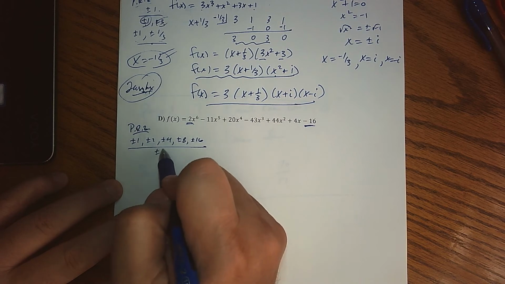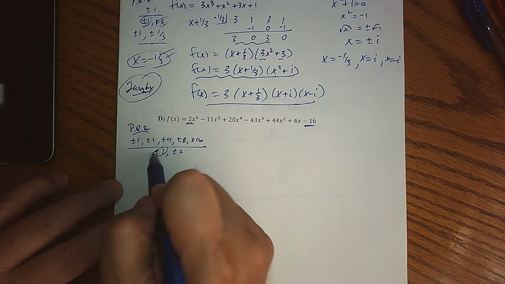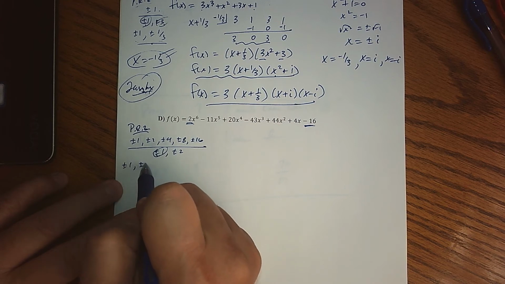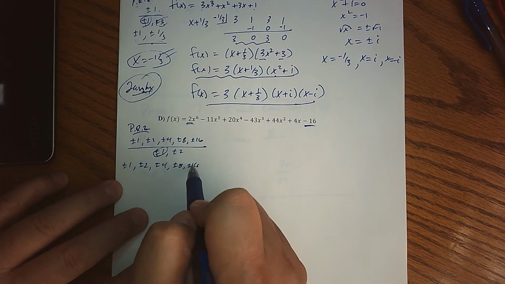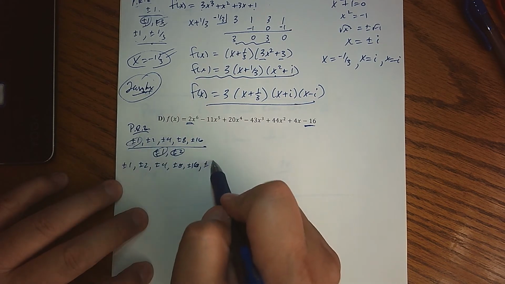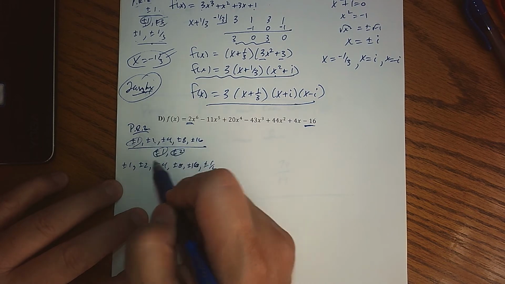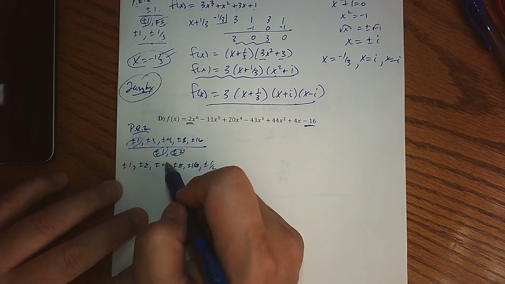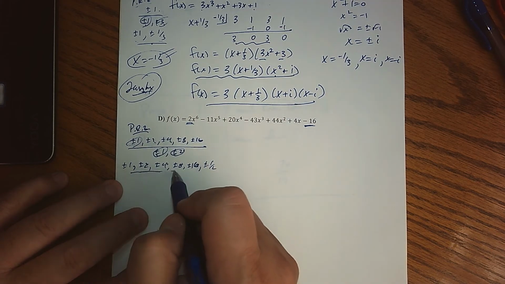Factors of 2: plus or minus 1, plus or minus 2. So our list, if we divide by 1, we just basically have that list of numbers. And then if we divide by 2, I think the only new one will be a half.